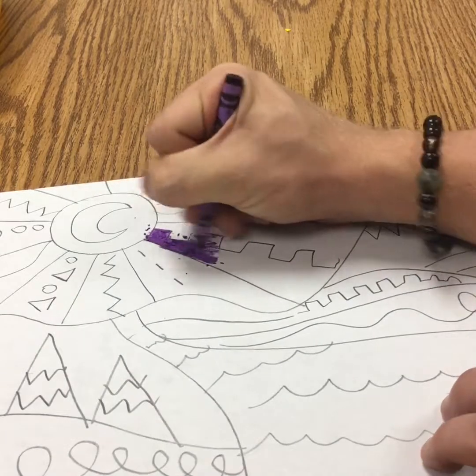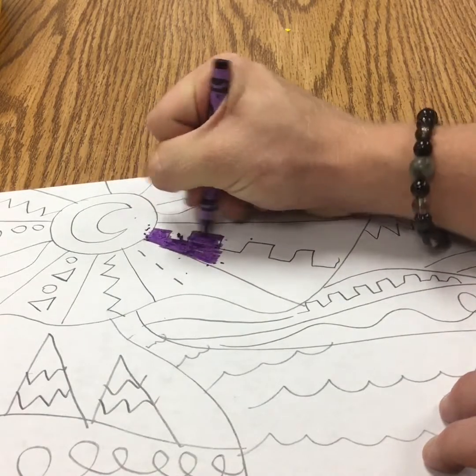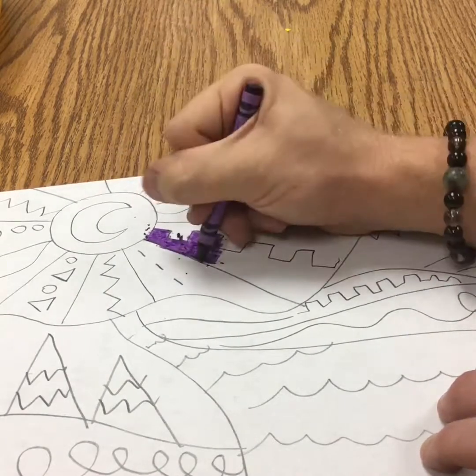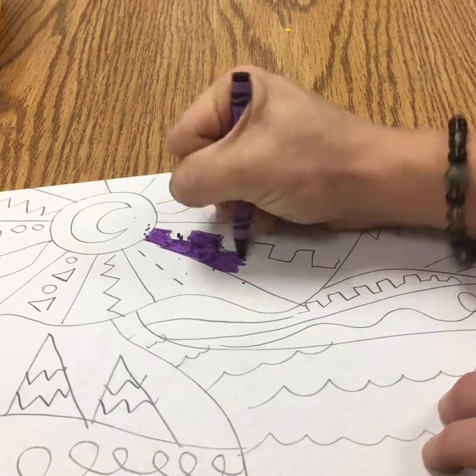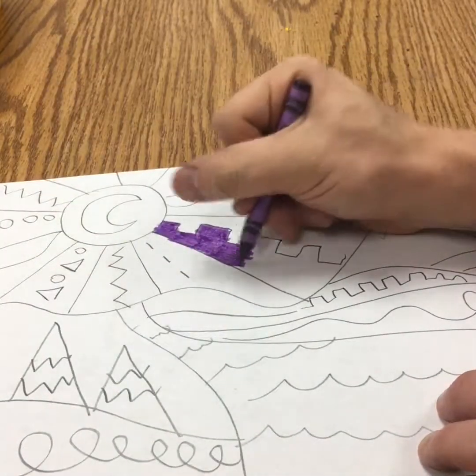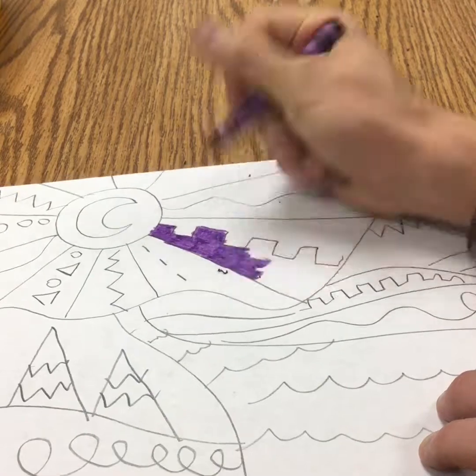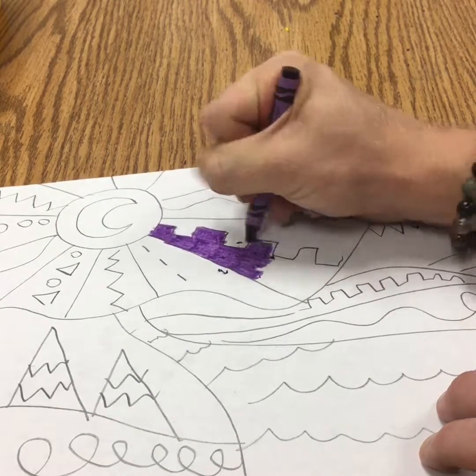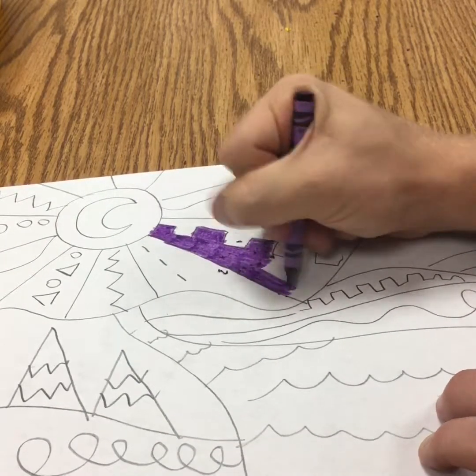I want these really bright colors to show up. You have so many colors to choose from, but if you're doing a cool sky, all of the colors in your sky need to be different, cool colors. You need to keep it the same.